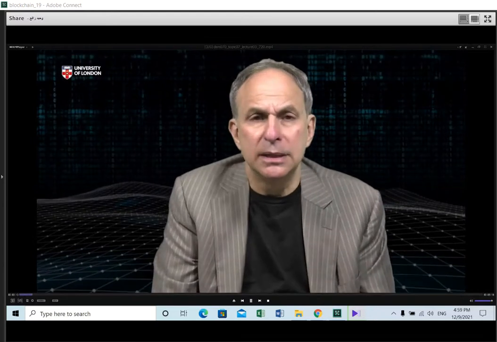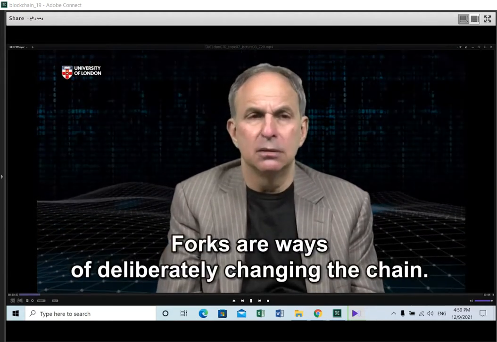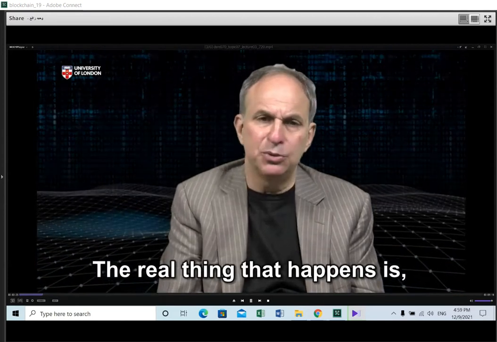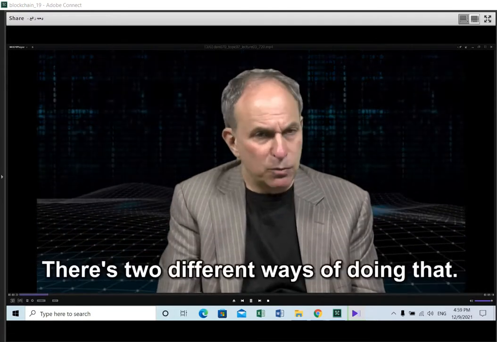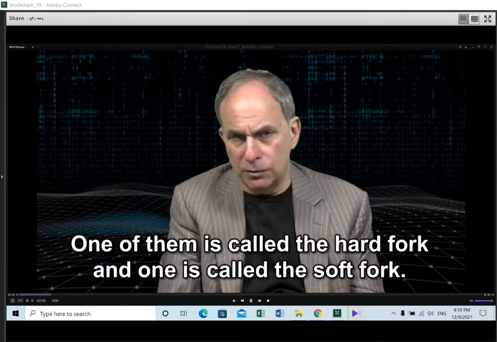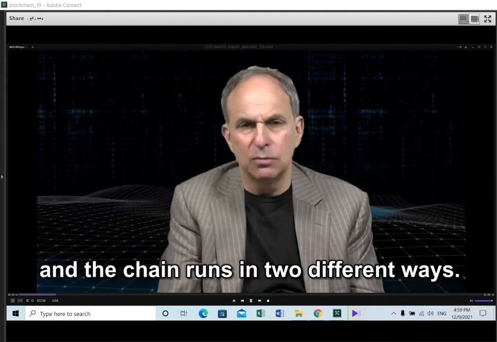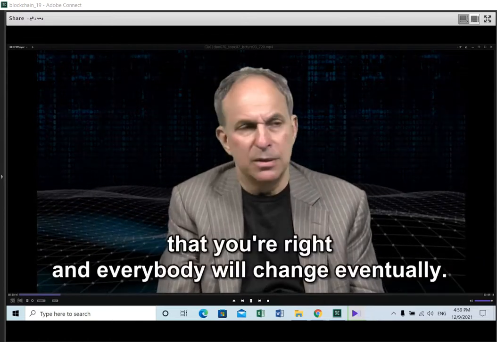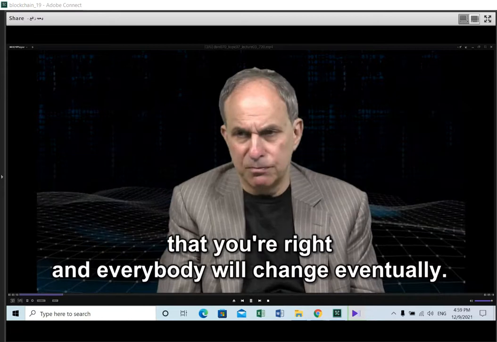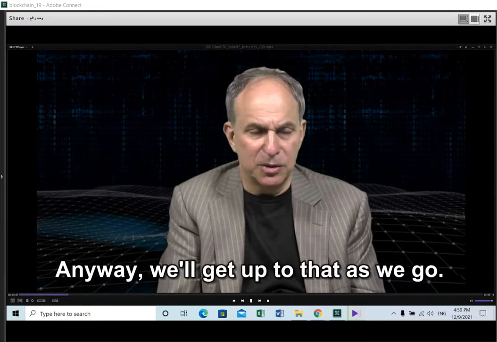Okay, now we're going to talk about forks. Forks are ways of deliberately changing the chain, and the real thing that happens is you change the rule by which blocks can be put on the chain. There are two different ways of doing that, and one is called a hard fork and one's called a soft fork. The hard fork is when there's essentially a disagreement and the chain runs in two different ways, and the soft fork is when you've convinced enough people that you were right and everybody will change eventually. We'll get up to that as we go.